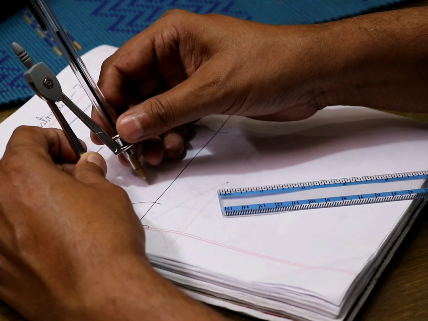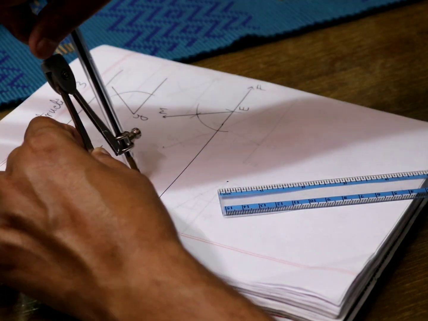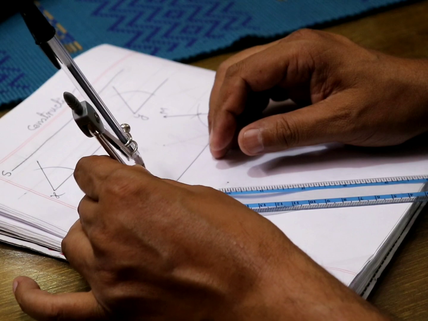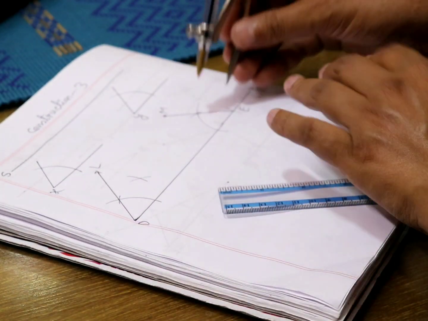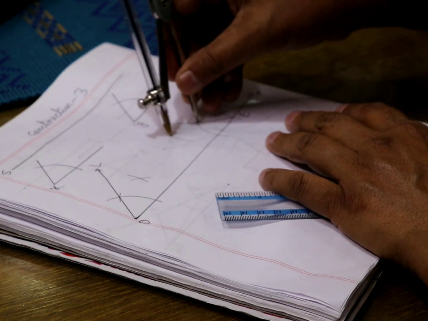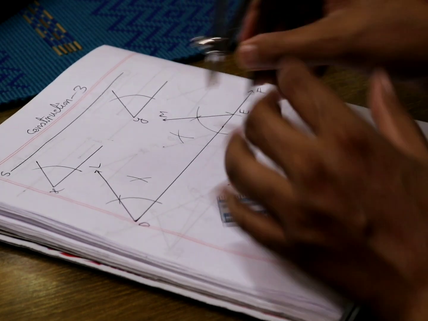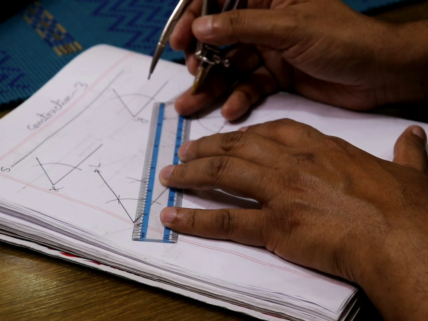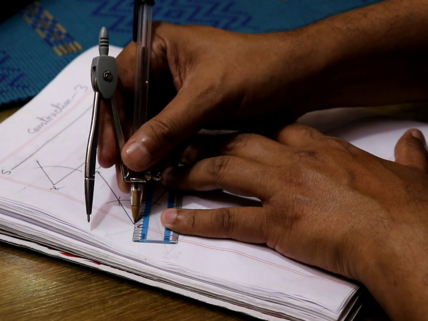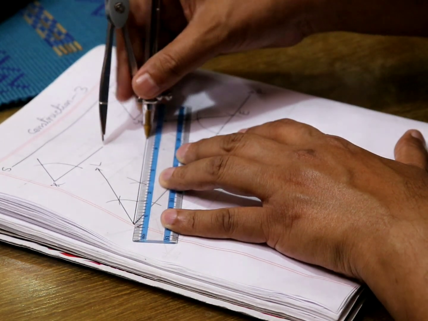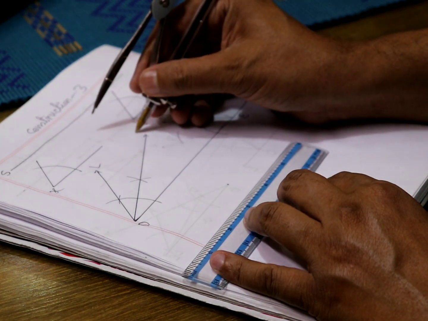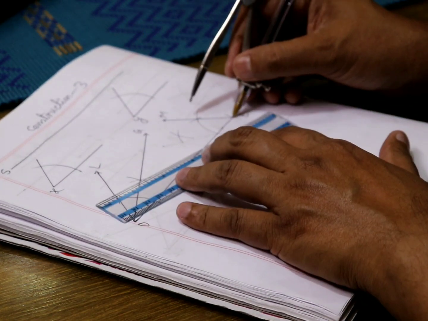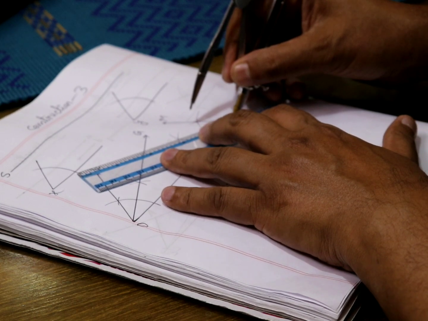We know how an angle can be bisected, like this. Again also we bisect this angle. This bisector is DG, and this bisector is EA.